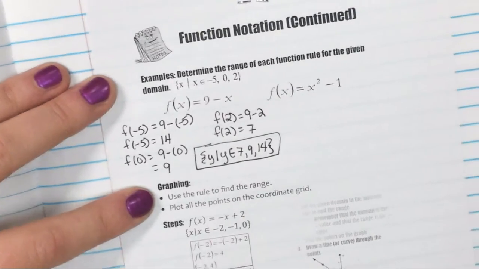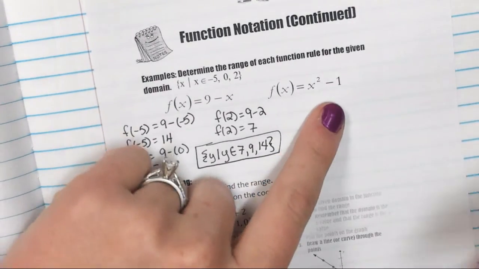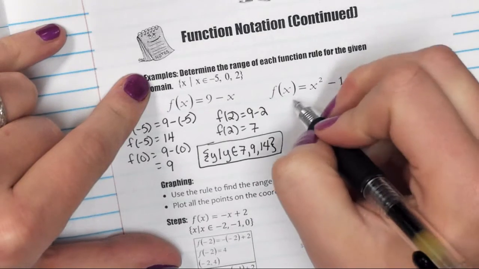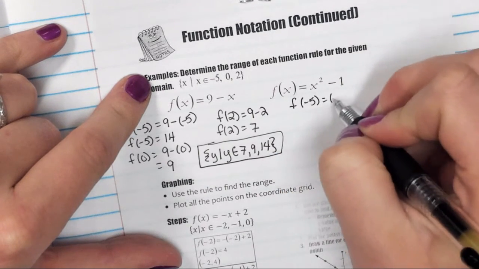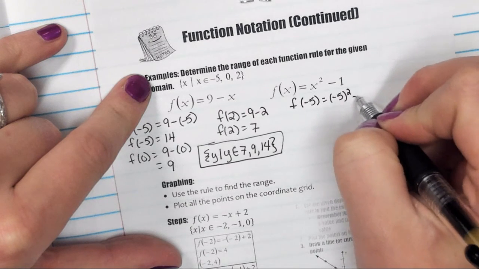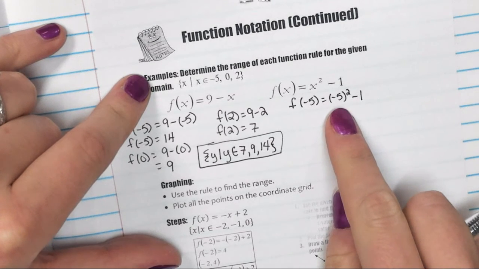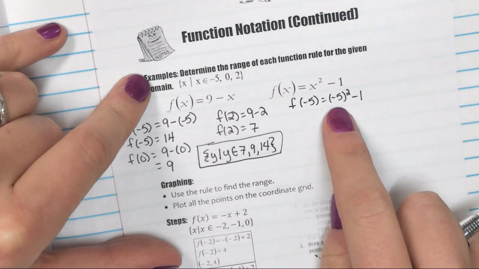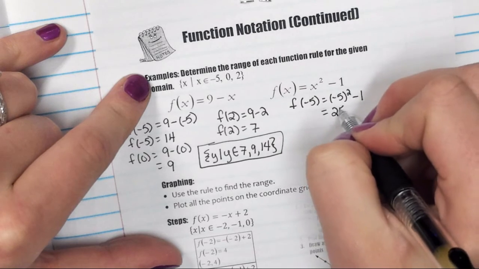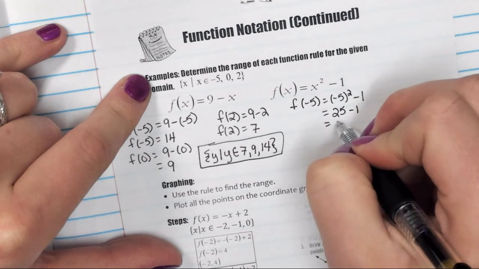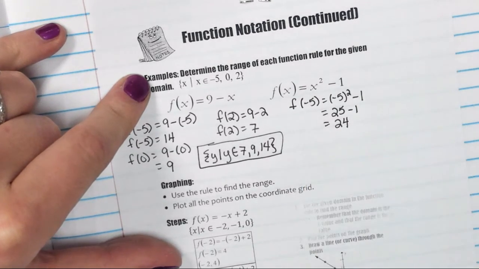Alright, second example, I have f of x equals x squared minus 1. So I'm going to plug in these values again. So f of -5 is equal to -5 squared minus 1. Notice I'm plugging in parentheses. -5 squared is -5 times -5, which is going to give me a positive 25, and 25 minus 1 is 24.